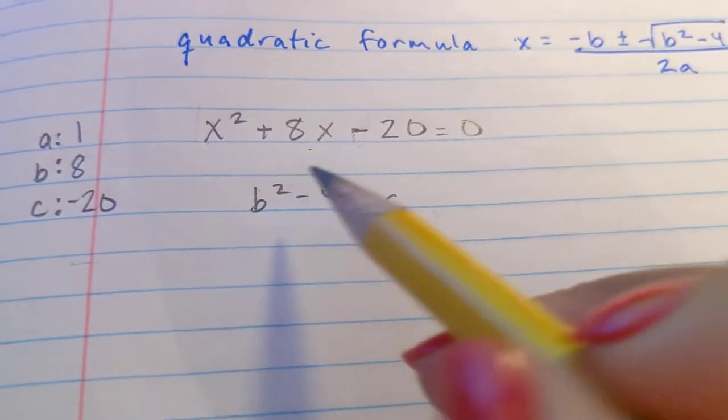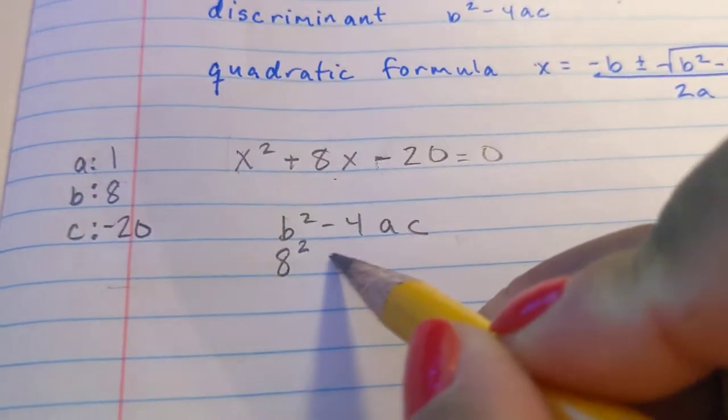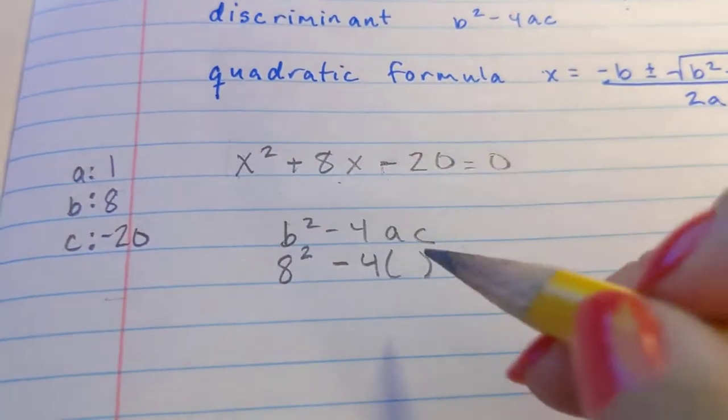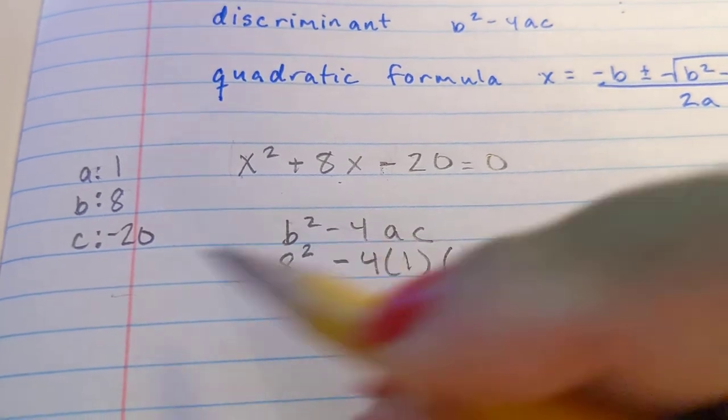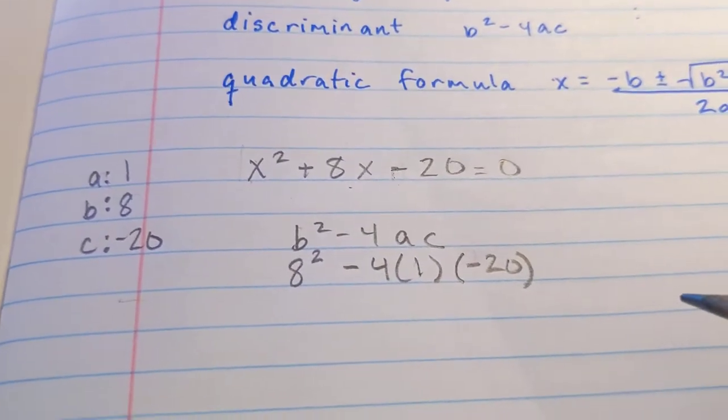So here I have b to the second. My b value is 8, so 8 to the second power. Then I have minus 4 times a, and my a value over here was 1. My c value, negative 20. And we're going to solve for that first.